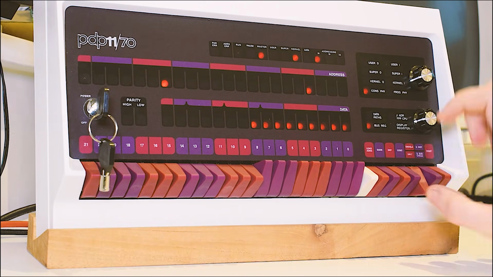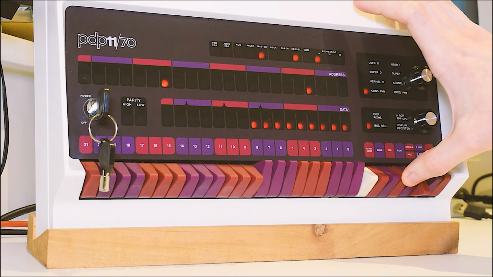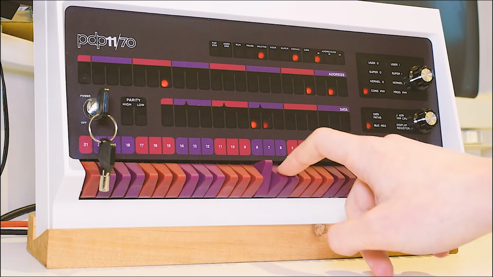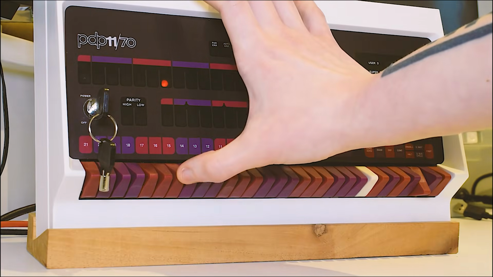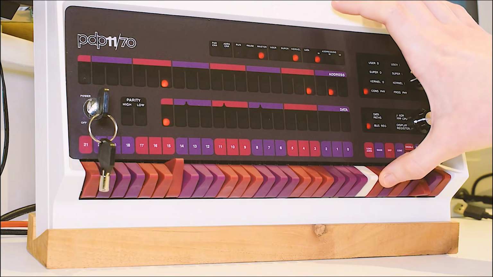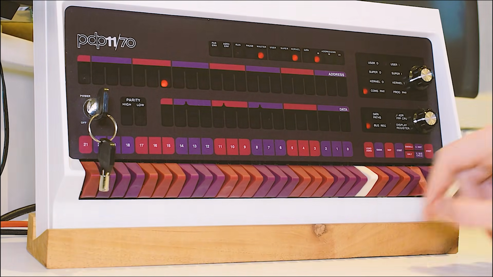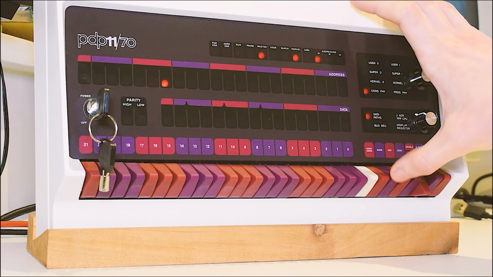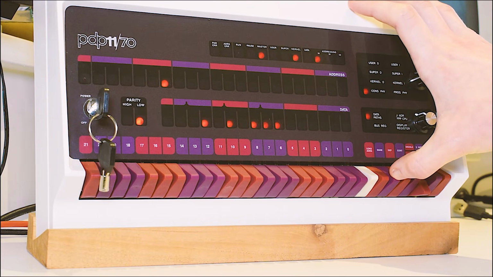And we're going to go ahead and deposit that as well. Okay, so now we're going to go back to the starting address. And again, by switching it to data paths, we can examine what's in each one of those memory addresses.